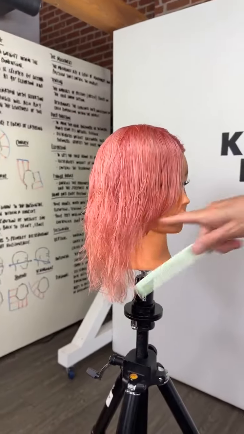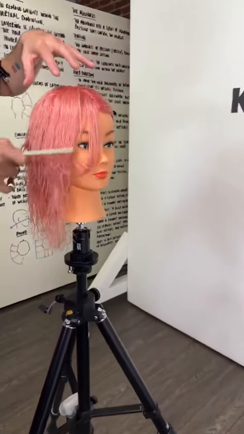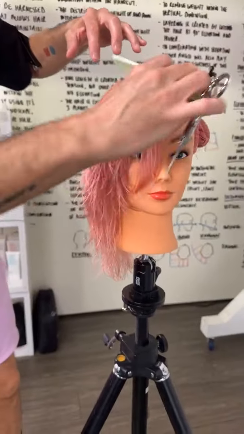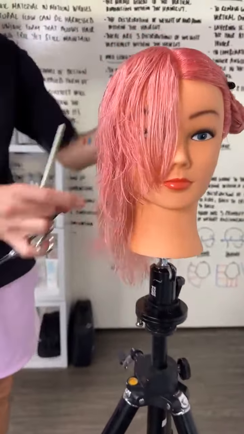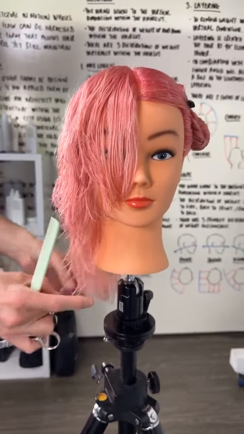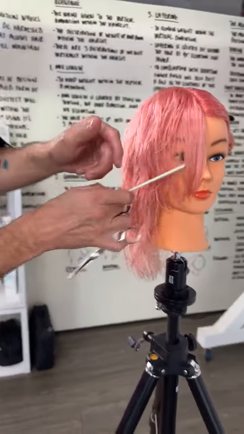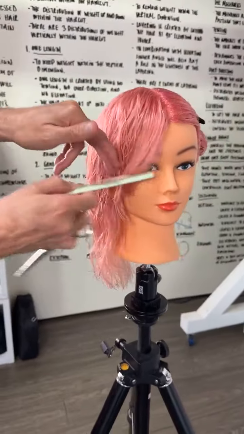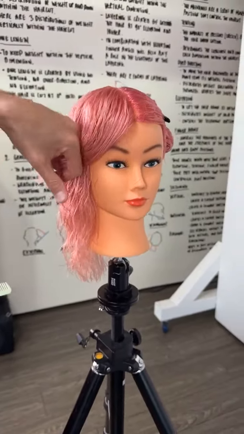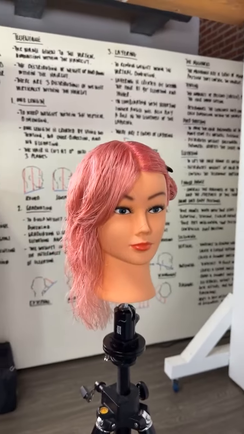And I could customize this front even more, however I want. I've got the shell of the haircut here now. I've built the house, now I would want to start to decorate it how I need it to be. So I get it as close to dry as possible and then start doing all that kind of stuff. So, you know, it's starting to do its thing, isn't it?